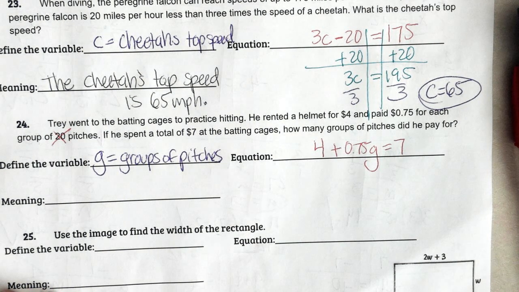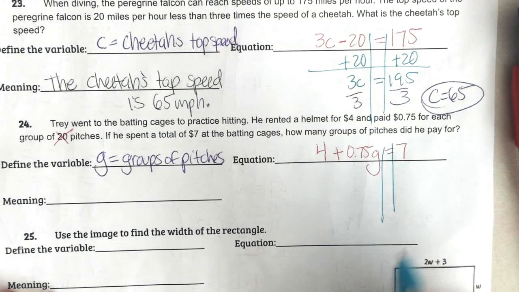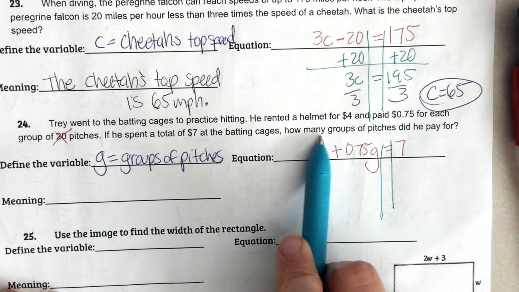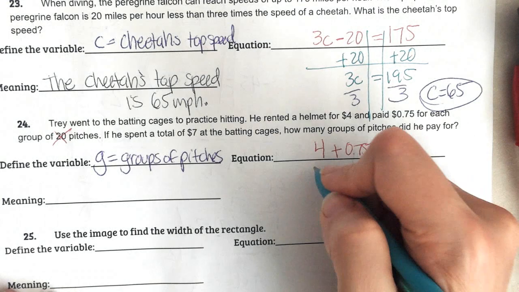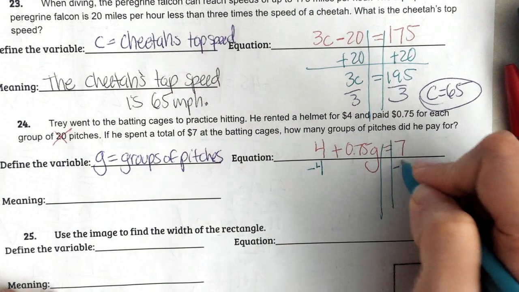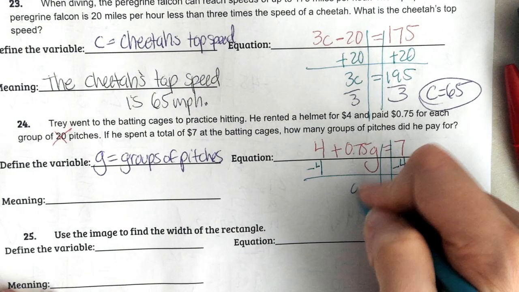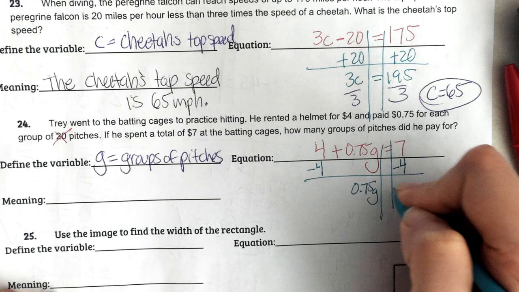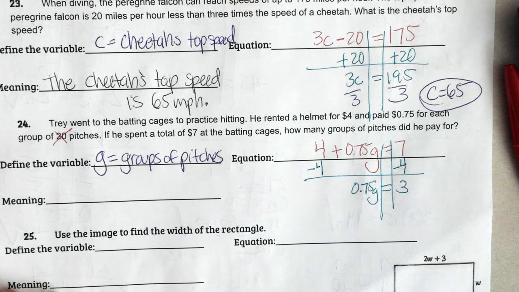The way I would solve, I would pay attention to the fact that this is a positive 4, so my opposite would be negative 4 on both sides. That gives me 75/100ths G is equal to 3.